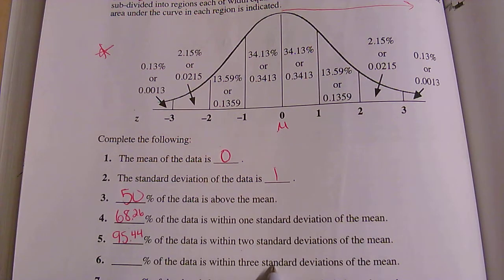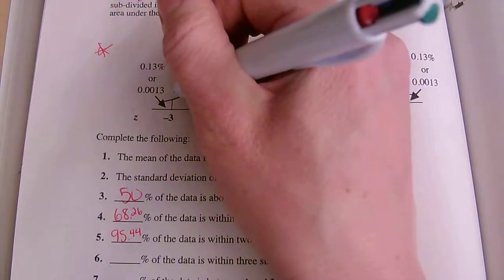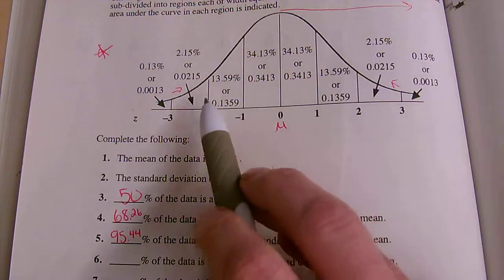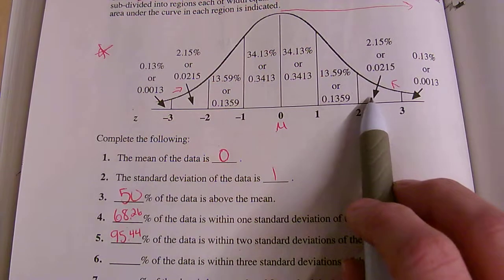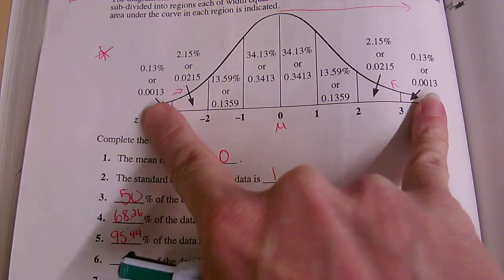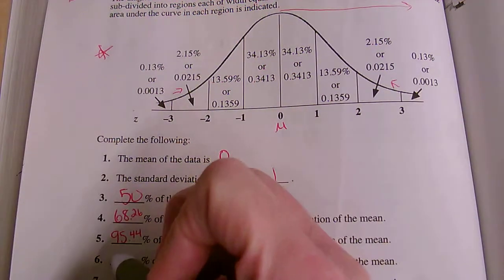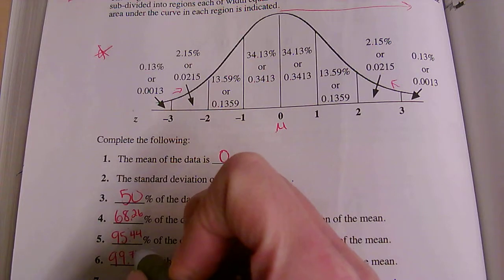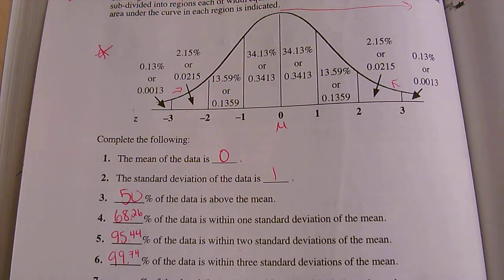Now, within 3 standard deviations, between the 2 red arrows, I would add all of this up. Essentially it's 100%, subtract those 2, so that's going to be 99.74%.